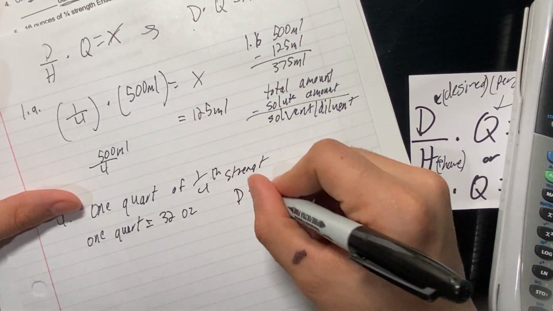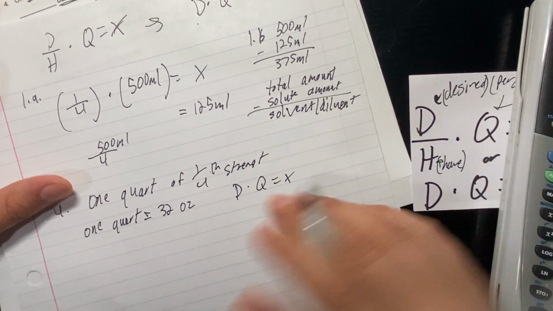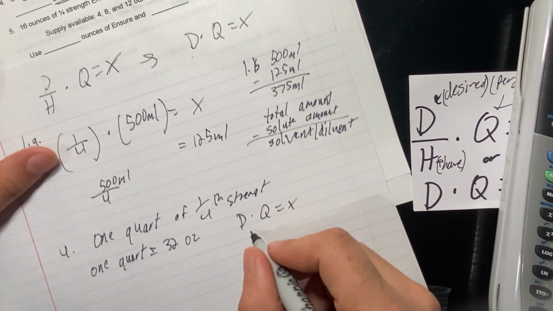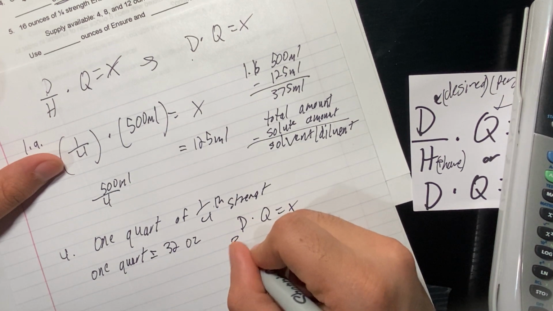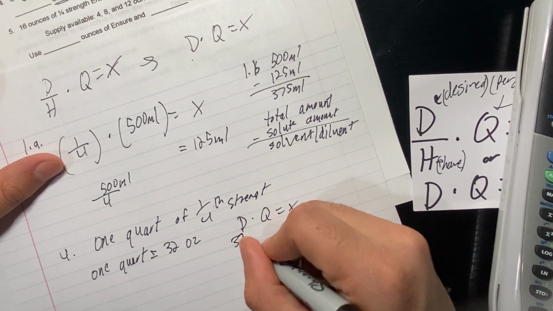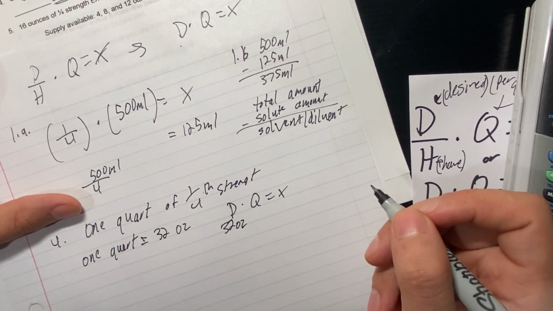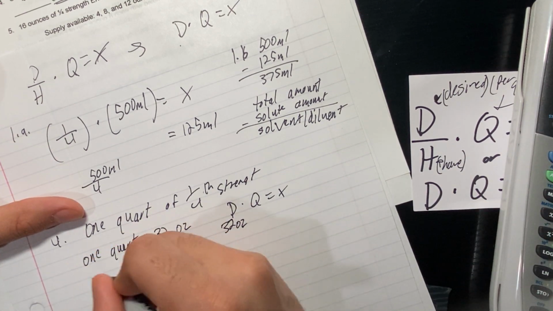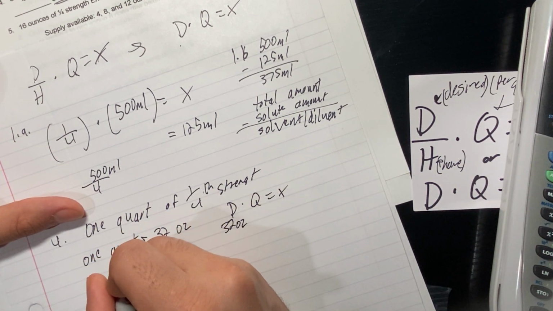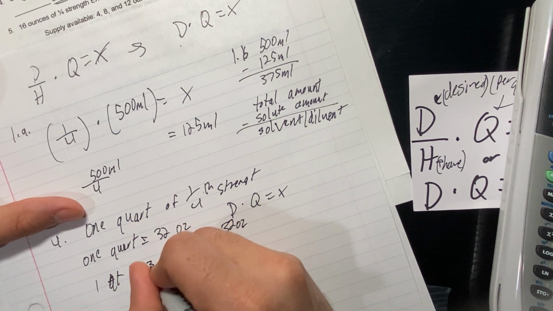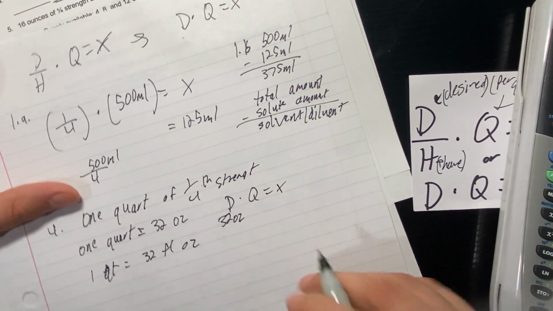So doing DQX, I'll go ahead and insert my converted unit. This one doesn't really have a lot of math to go with. We've got 1 quart equals 32 fluid ounces. This one's just straight off the metric sheet.